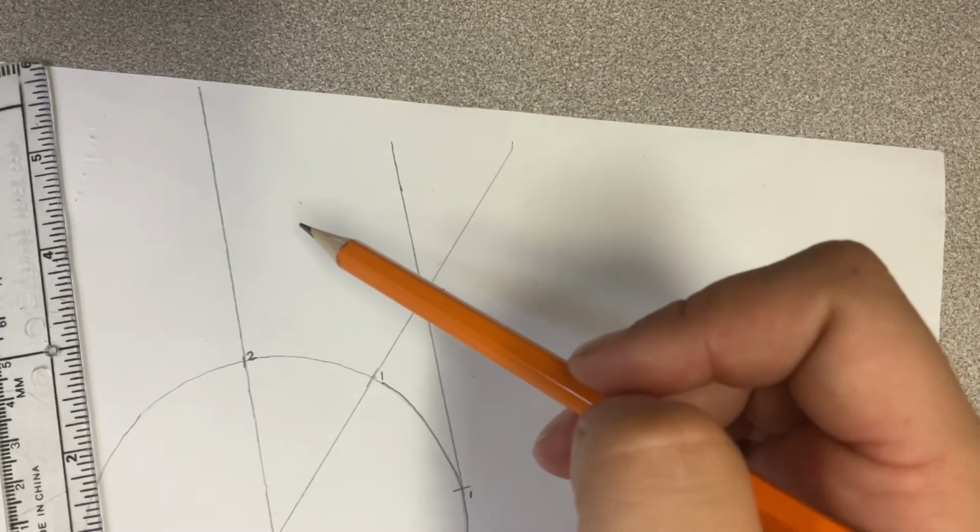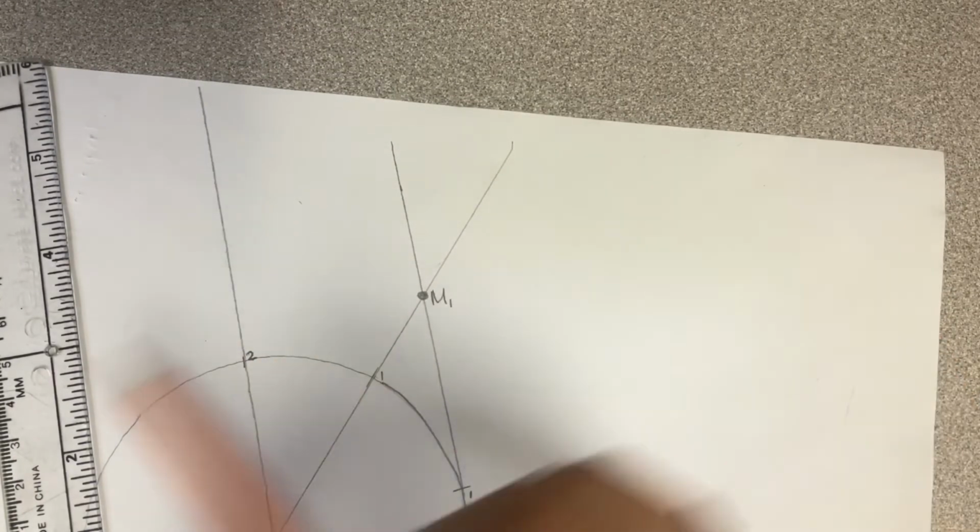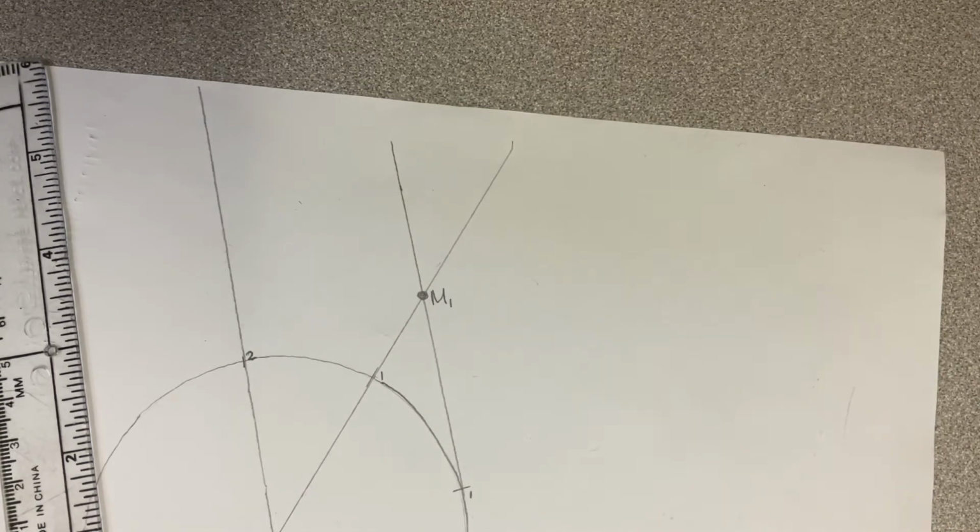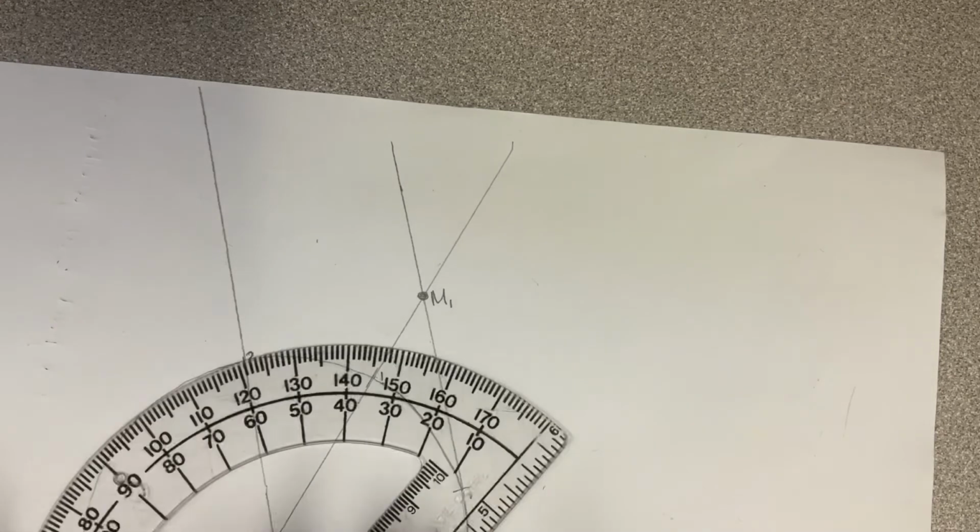So now we need to move down to our second data point. On November 24th, 1584, Earth was 62.5 degrees from the sun.